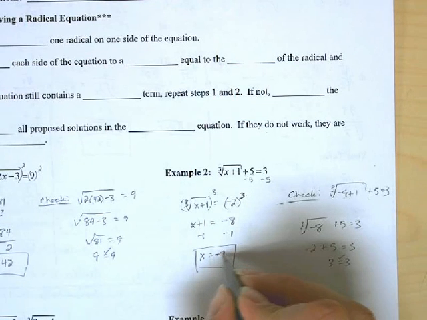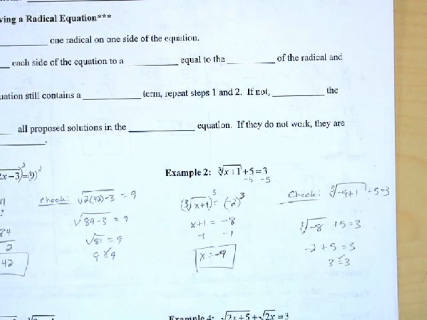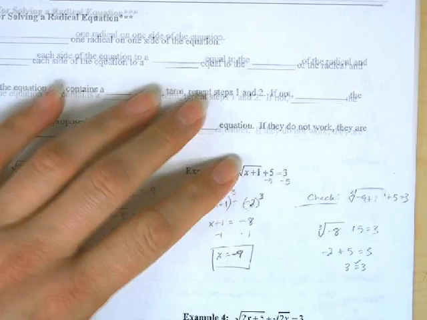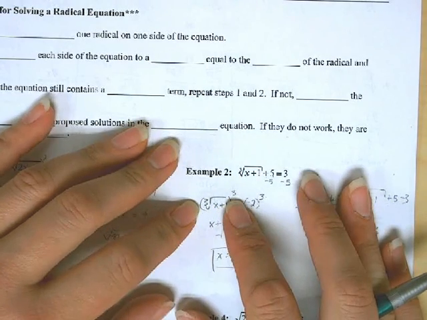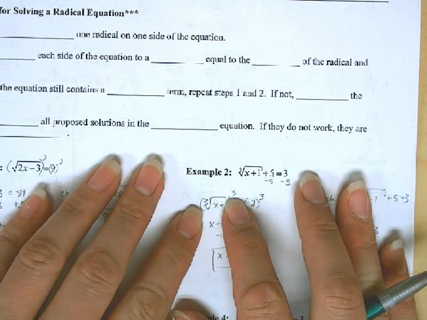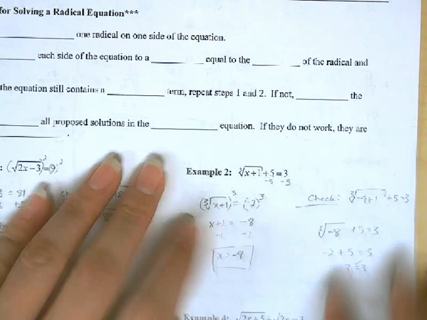It's kind of hard to see on that screen. Okay, x is equal to negative 9 is my solution. So, isolate the radical, raise it to the exponent that matches the root. So I put it to the third power because it was a third root, and then solve for x.